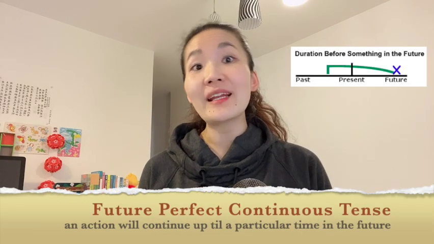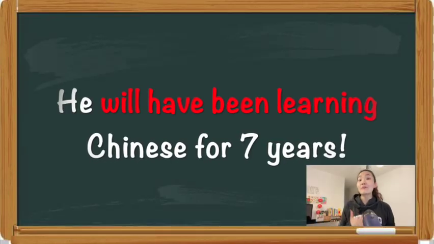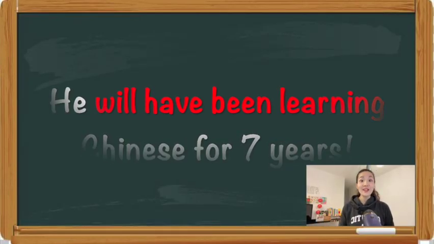We use future perfect continuous to show that an action will continue up until a particular time in the future. Here, Miss Sarah is talking to the kindergarten Caden and projecting him forward in time. So if Caden hadn't stopped learning Chinese since kindergarten, fast forward to the future when he gets to secondary 1, then he will have been learning Chinese for 7 years.